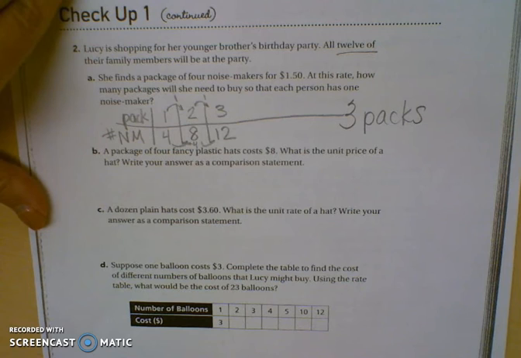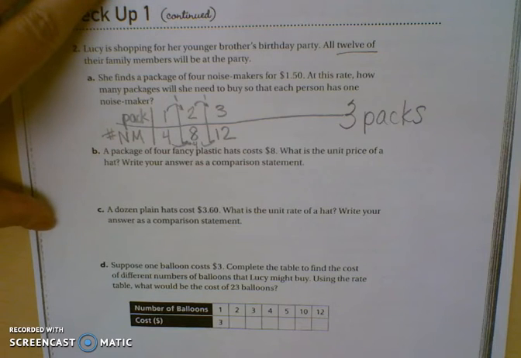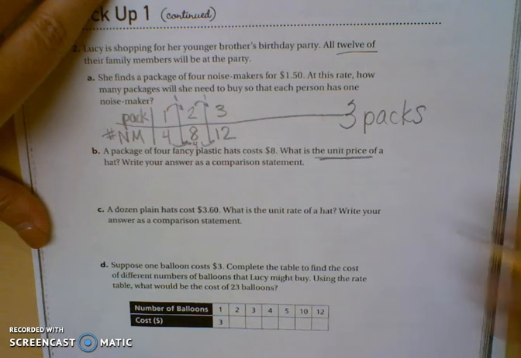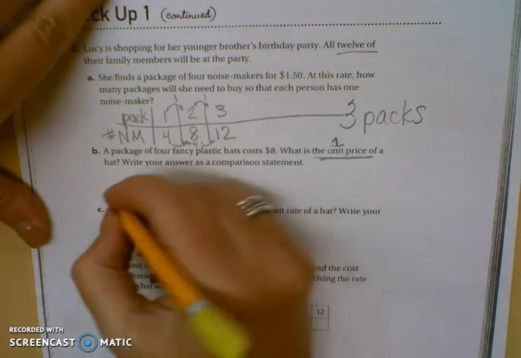Part B says, a package of 4 fancy plastic hats costs $8. What is the unit price of a hat? Write your answer as a comparison statement. So we talked about unit price. Again, a unit price or a unit rate means the cost for one of those things. So this time we're comparing hats and how much they cost.